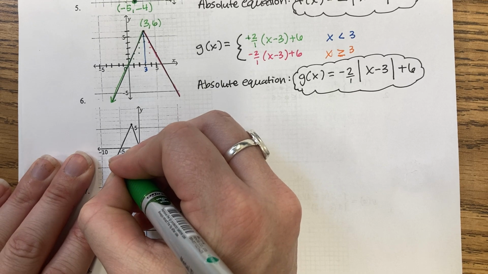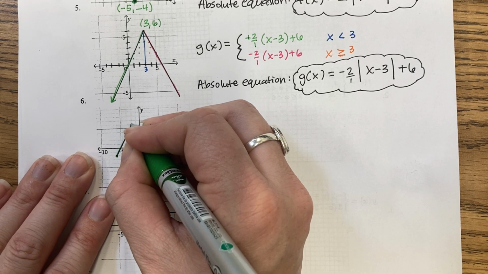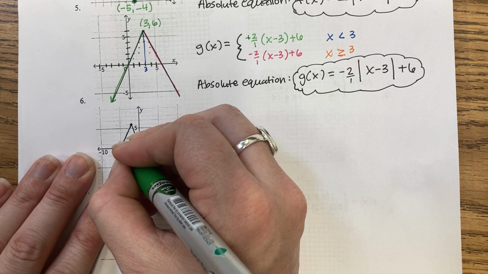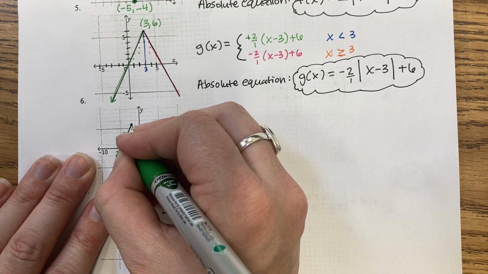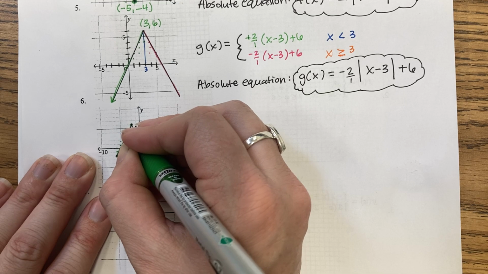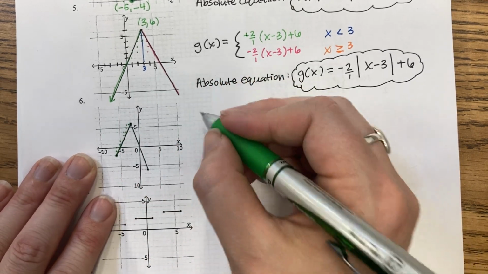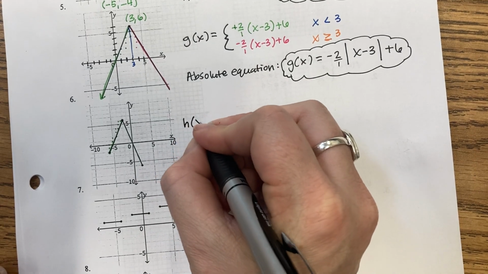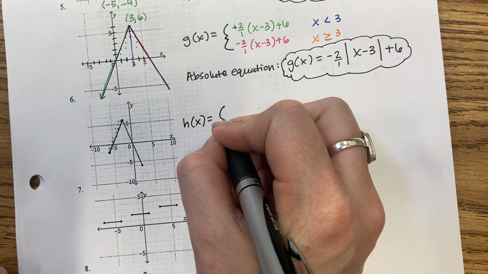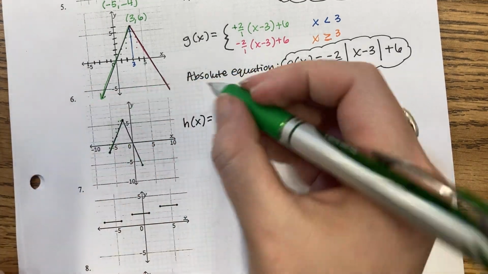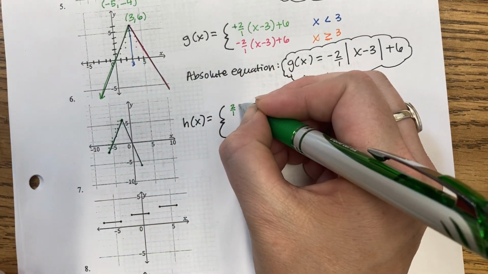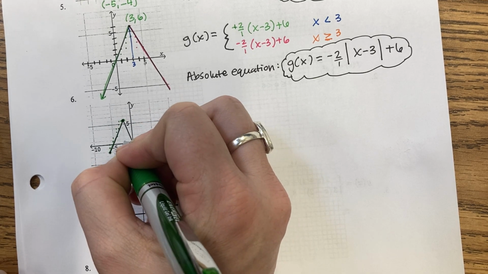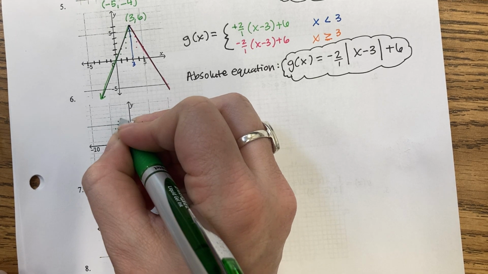Next, I have a closed dot, closed dot. My graph is going up 2 over 1. Up 2 over 1. I'm going to use this point at -2 up 6.